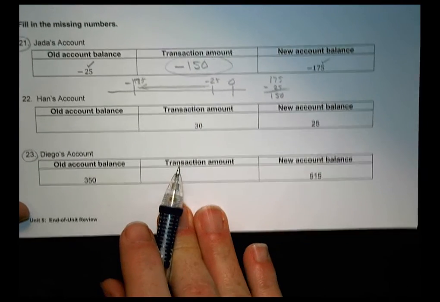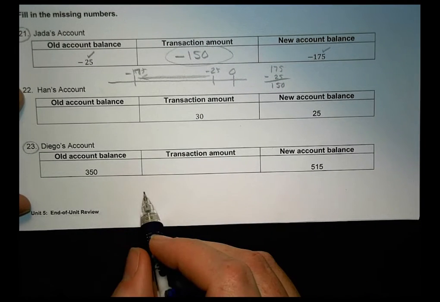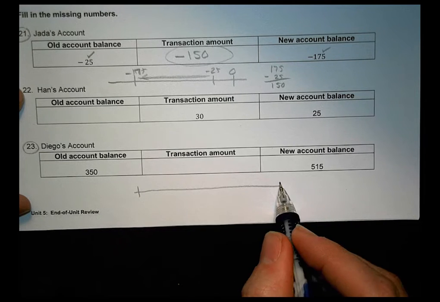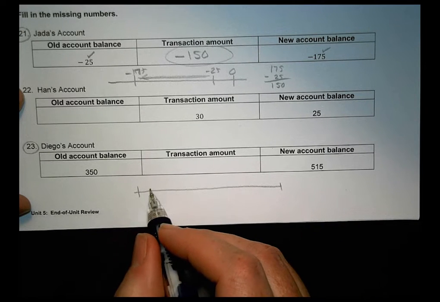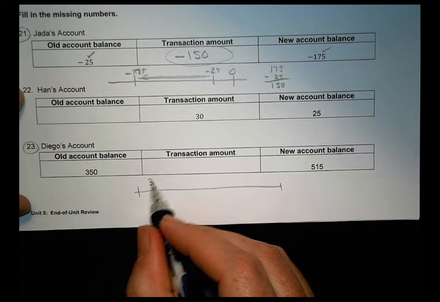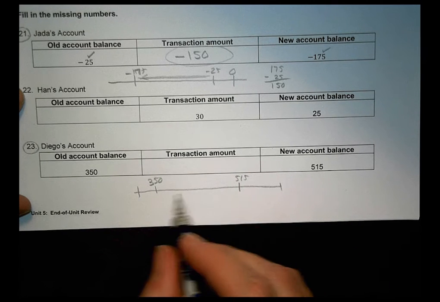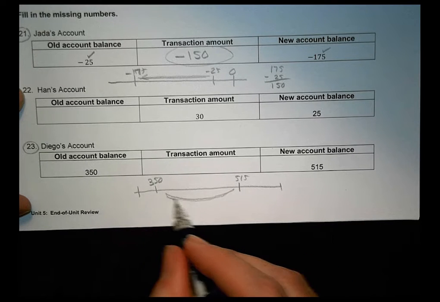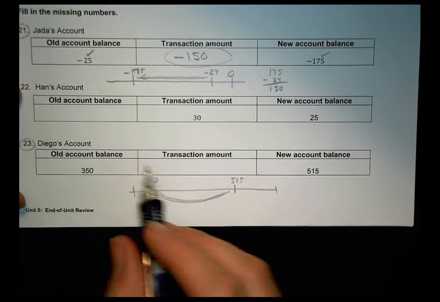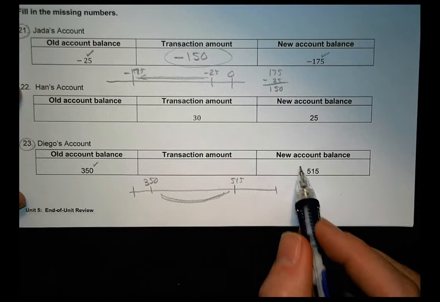Okay, I'm going to look at 23. All right, here's our number line. Look at something like this. So Han is sitting here at 350, and then the new balance is 515. So what transaction happened right here to make him go from a balance of 350 to 515?